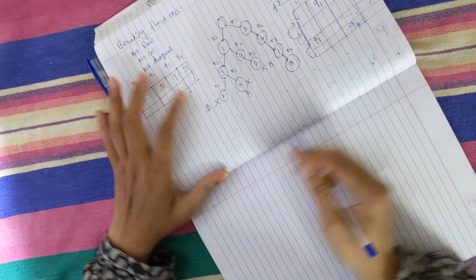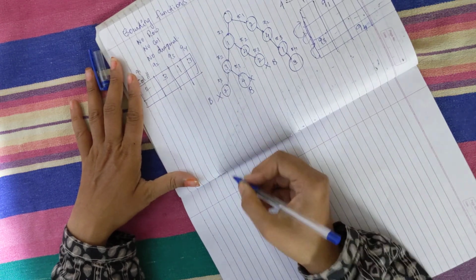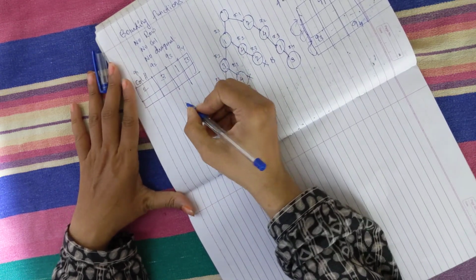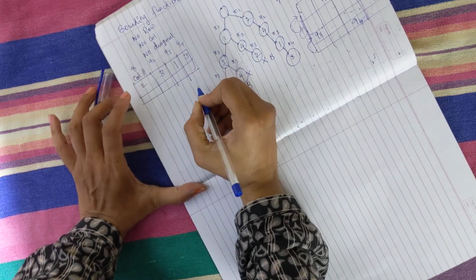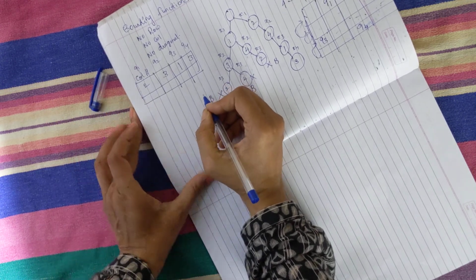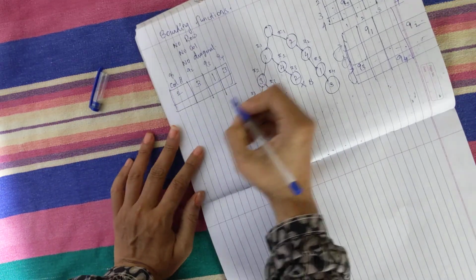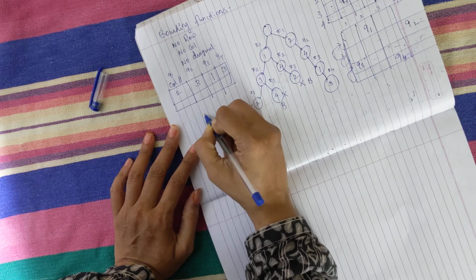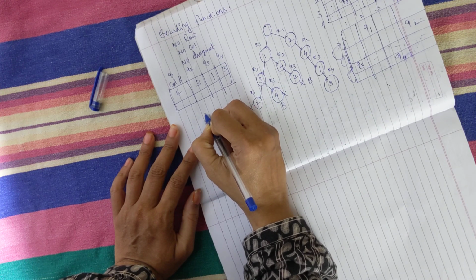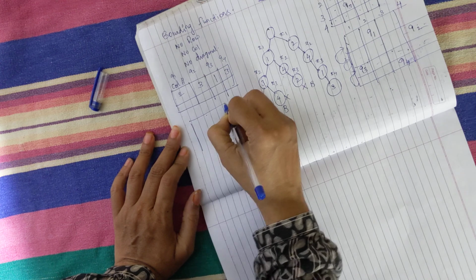So let's start traversing. Here there is no place, so I'm writing it here. See if Q3 can be placed here. Again I will draw another box.